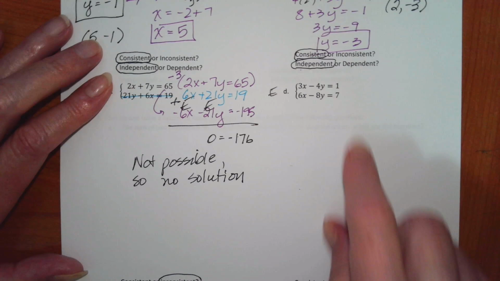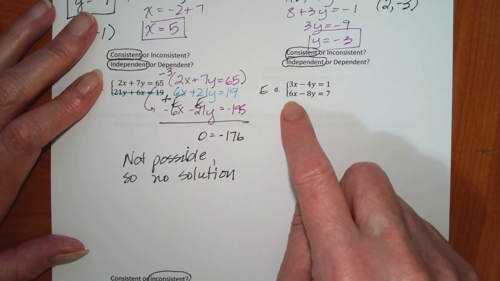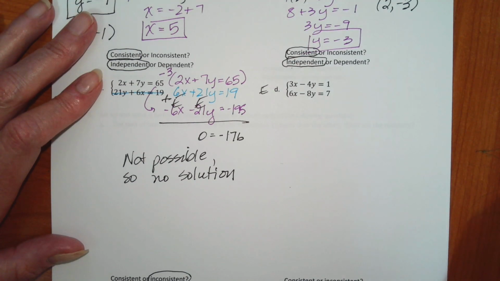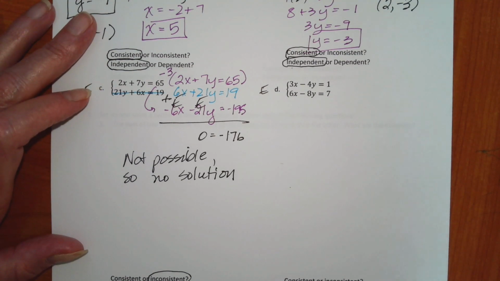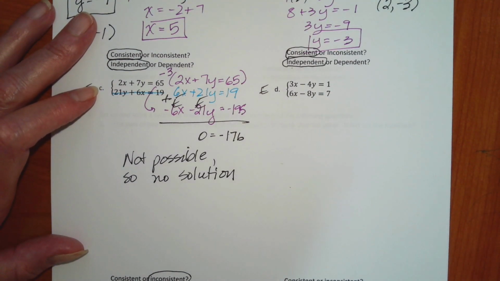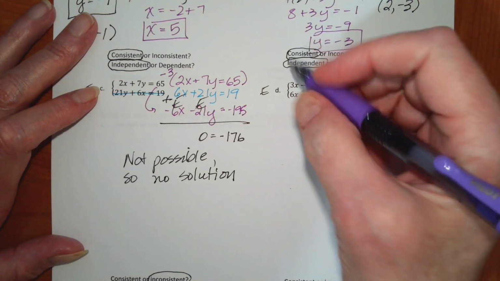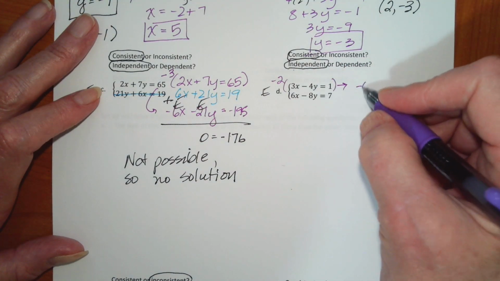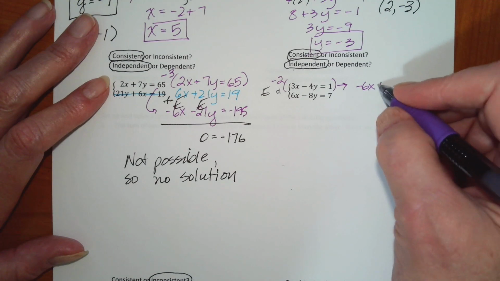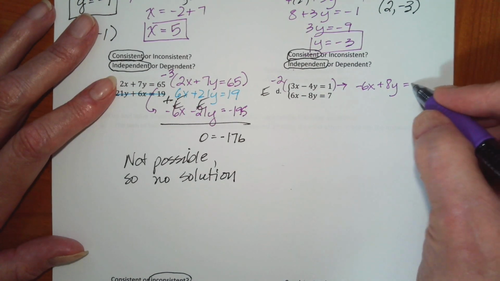Okay, so let's look at E. I have 3x minus 4y equals 1, 6x minus 8y equals 7. Okay, so let's see what's going on with this. I'm going to multiply the top equation by -2. Then that becomes negative 6x plus 8y is equal to -2.